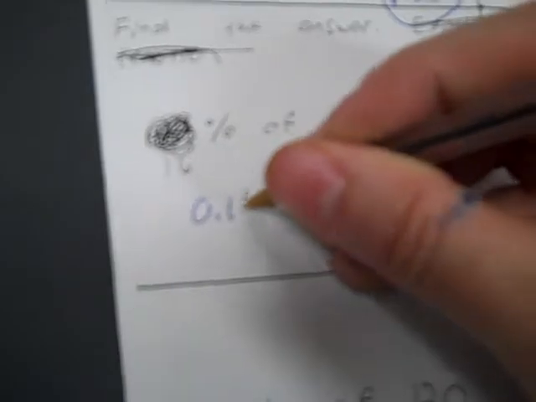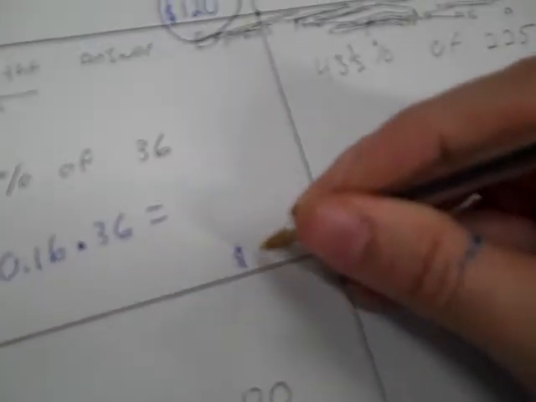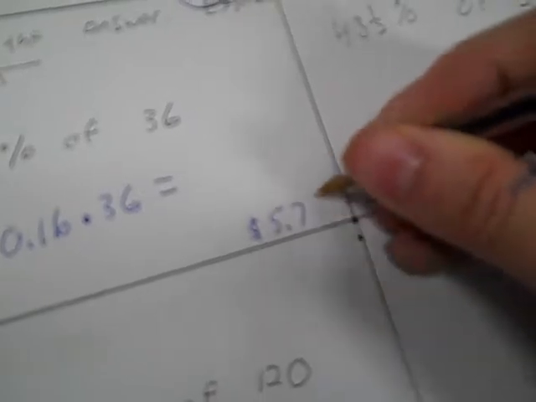Okay, 16% of 36. So again, I divide my percent by 100 so it becomes a decimal, 0.16. And then I multiply by my whole. So I'm going to multiply by 36. 5.76. So I get $5.76, because think of that as $36.